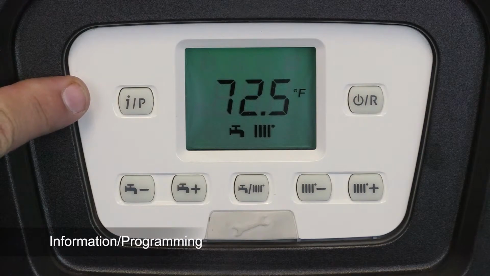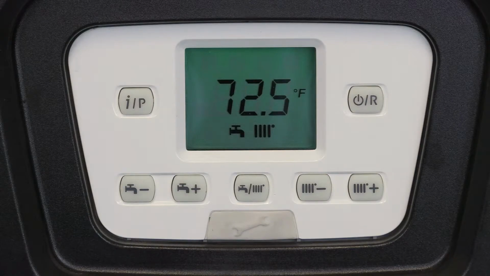The IP button will give you information on the boiler, including supply and return temperatures, domestic and central heat set points, fan speeds, outdoor temperature sensor readings, and a variety of other helpful information.